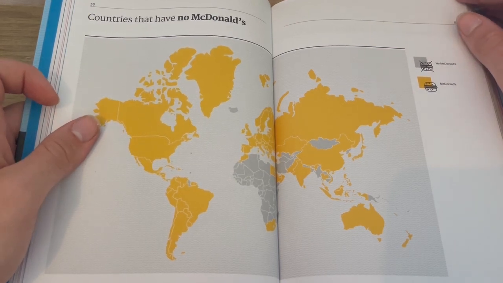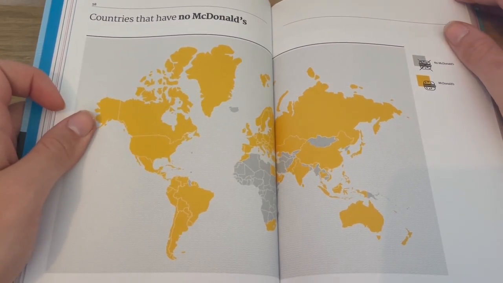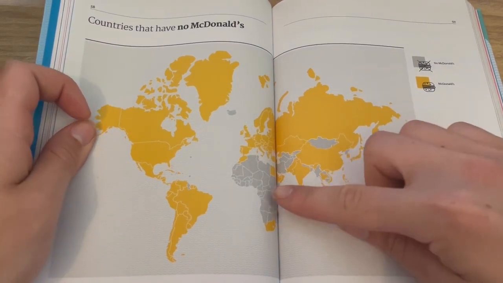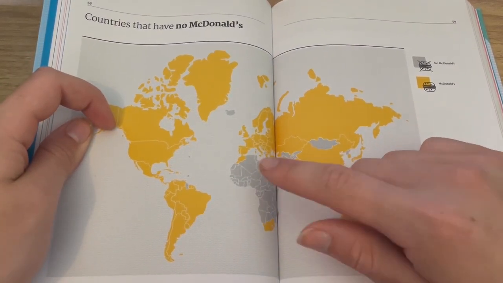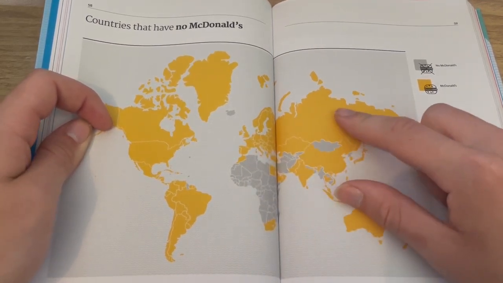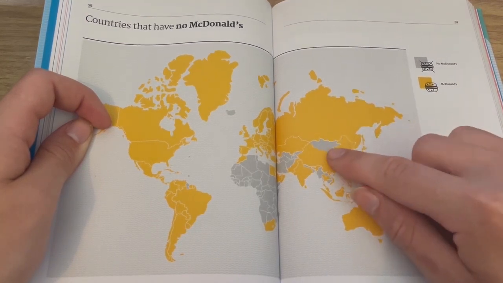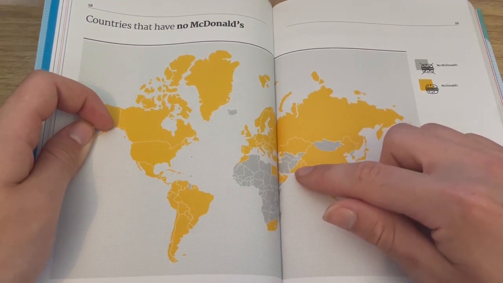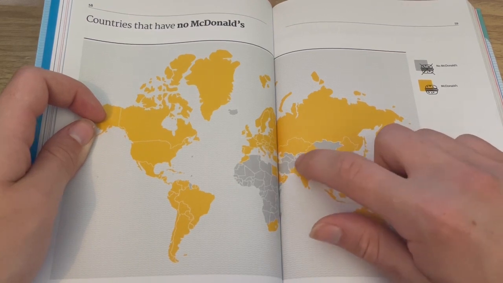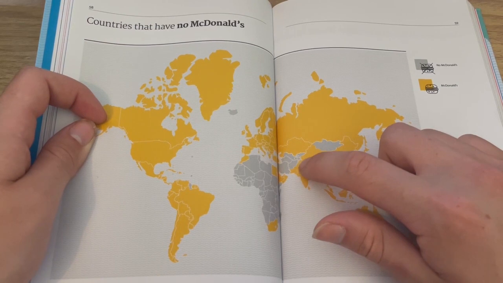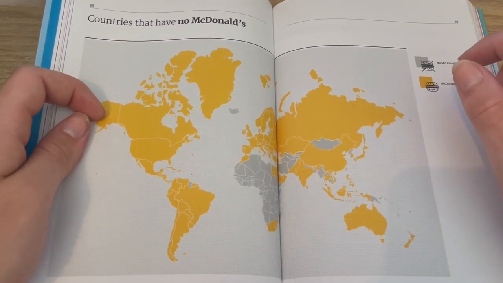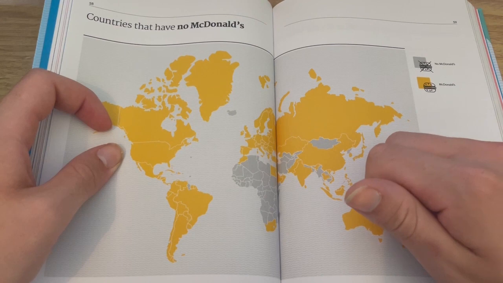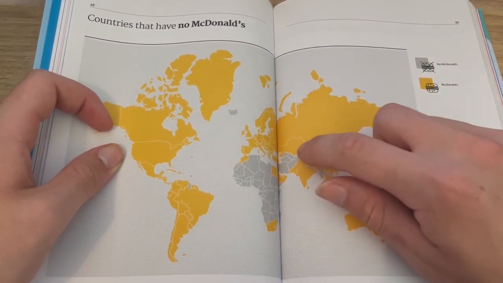Oh, this is interesting. Countries that have no McDonald's. So anything in yellow has McDonald's. Anything in grey does not. So most of Africa, apart from Egypt, South Africa and Morocco. Not sure why that is. Mongolia does not. Then places in Arabia do not. I think this is a lot of the stans. I wouldn't be able to name them, but places like Afghanistan, Turkmenistan, Tajikistan, Uzbekistan, I think, are around here, if I'm not mistaken. I could be though. I likely am wrong. Kazakhstan does. I believe that's Kazakhstan. I think it is anyway.